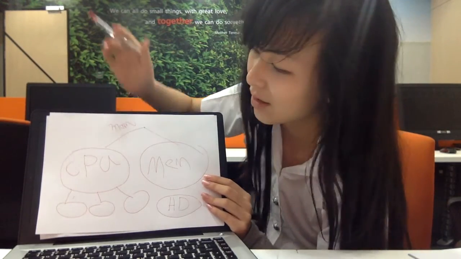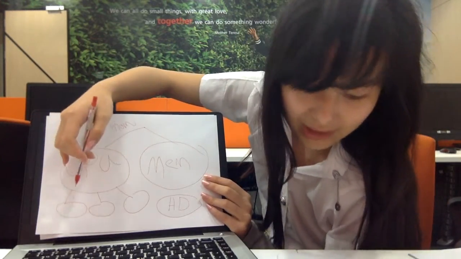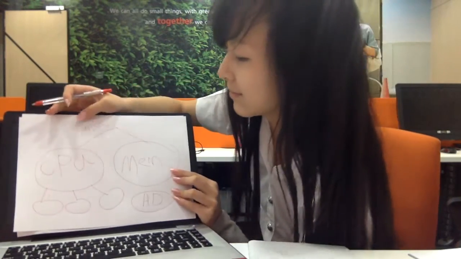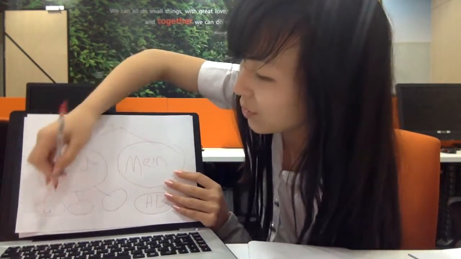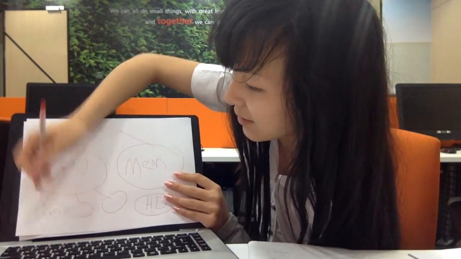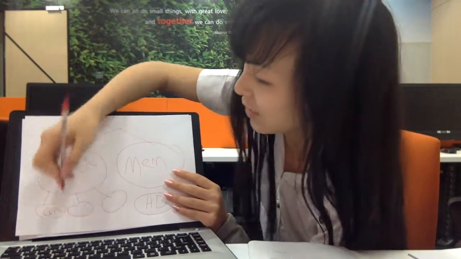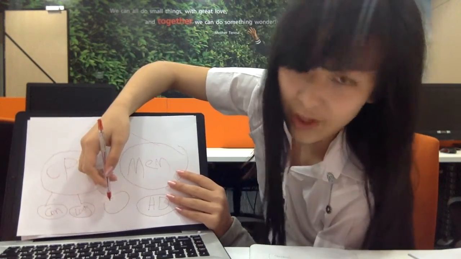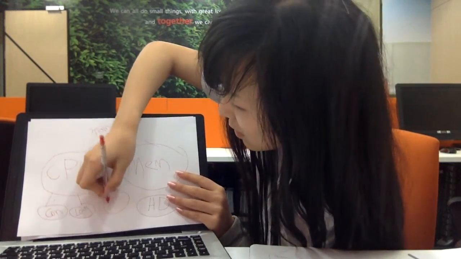They are the control unit, the logic unit, and the register. I will write control unit, logic unit, and the register.